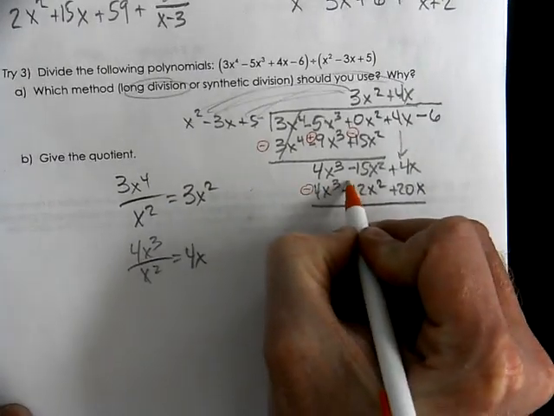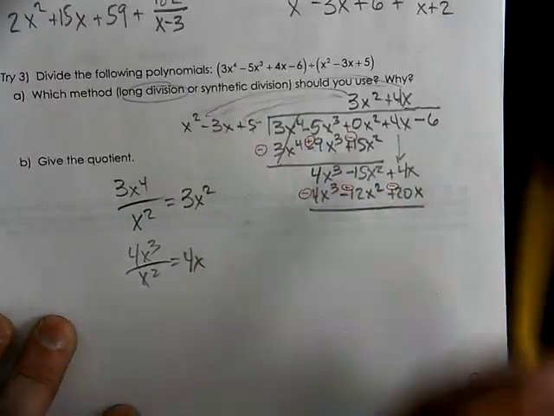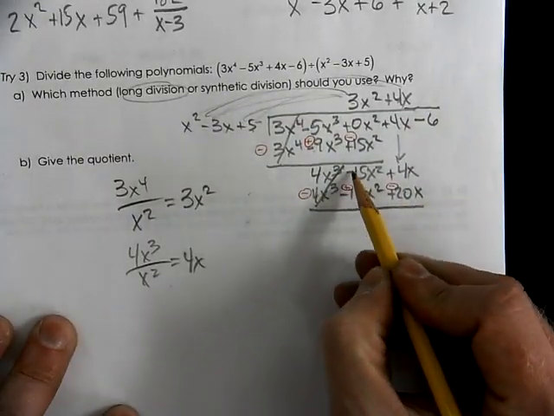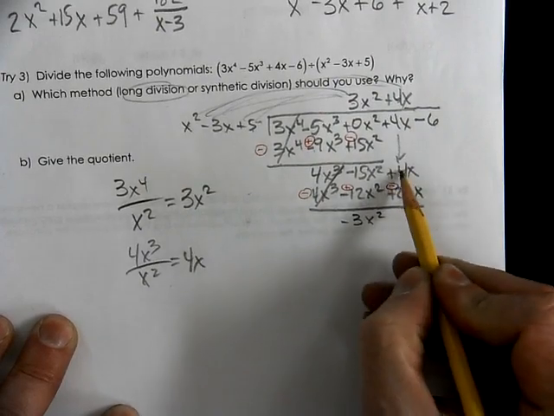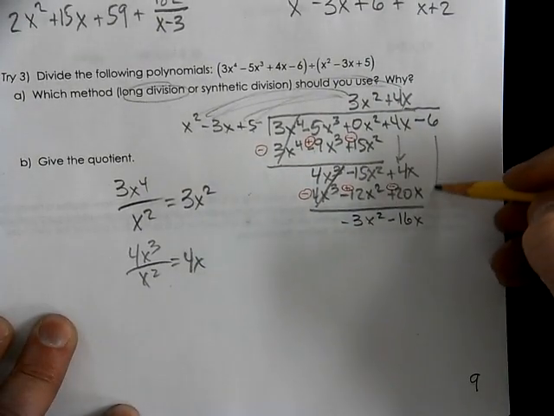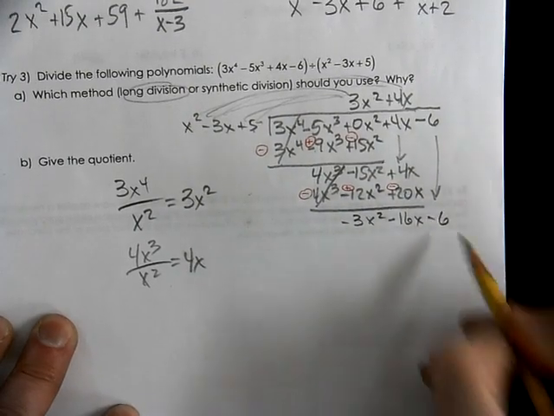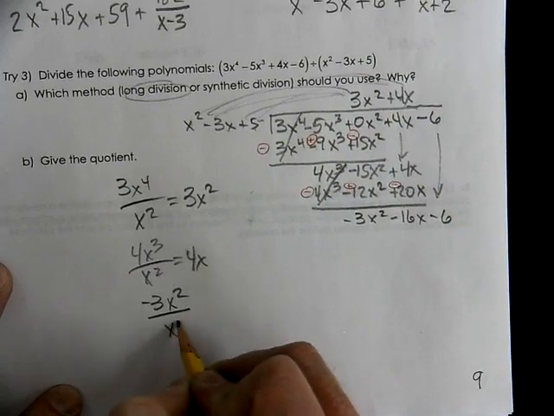Change the sign, change the sign, change the sign. Those cross off. 3x squared, that's negative. Negative 16x minus 6. We do it one last time.